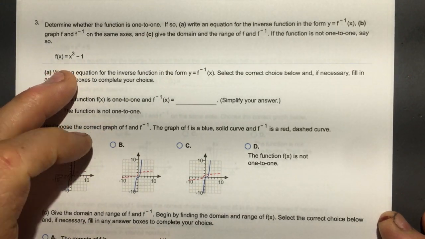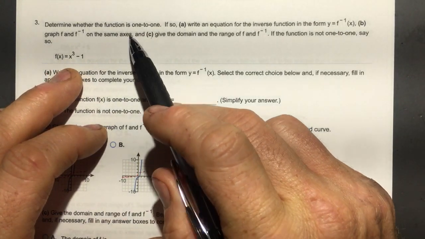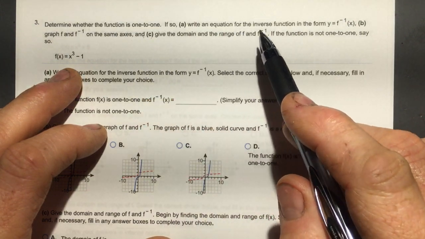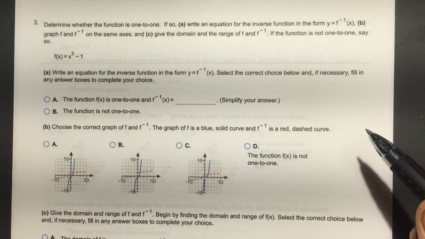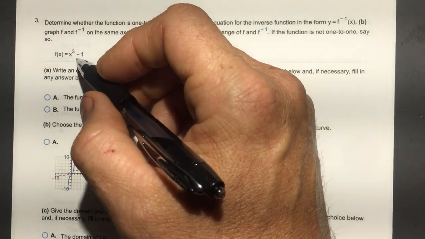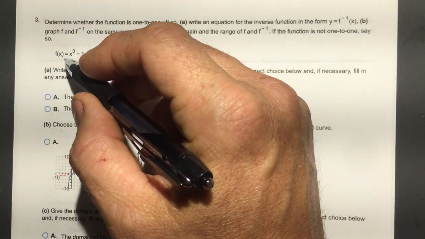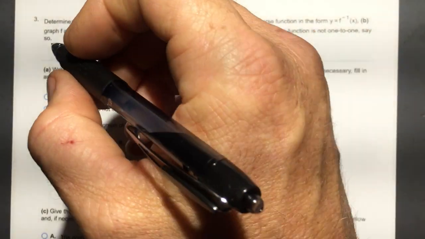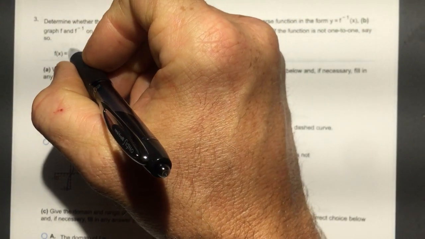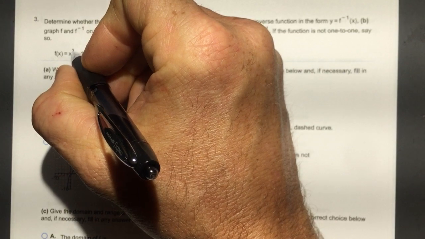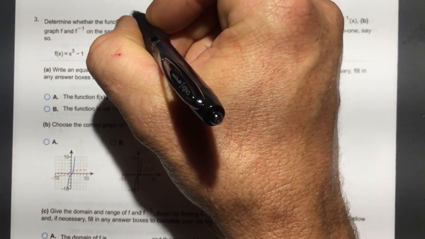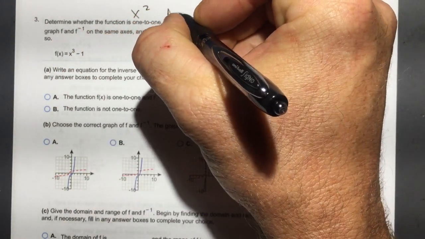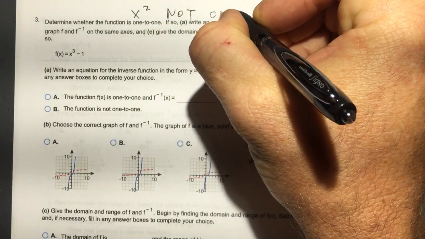So we see this function here. Determine whether the function is 1 to 1. If so, write the equation for the inverse. Well, f of x is x to the third minus 1. All right, this is 1 to 1. The ones you have to watch out for that are not 1 to 1 is if you have an even power like x squared. X squared is not 1 to 1.